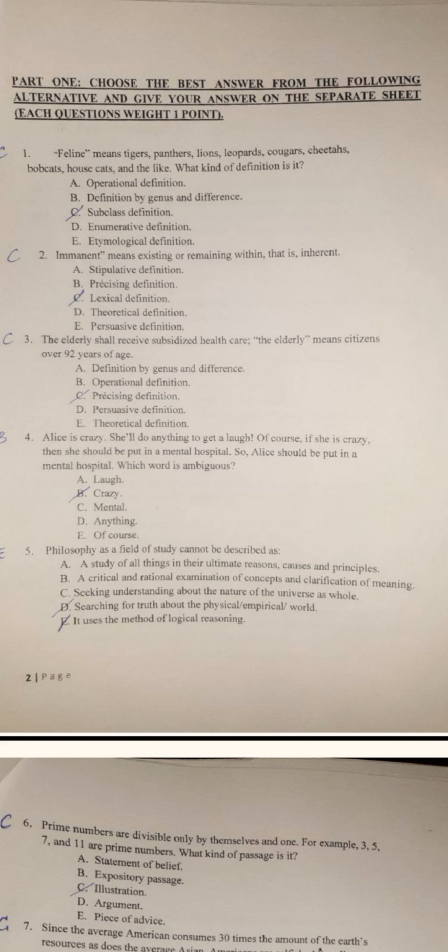An expression is said to be ambiguous when it can be interpreted as having more than one clearly distinct meaning in a given context. So we are going to find the word which has more than one clearly distinct meaning in the given context. A says lazy, B crazy, C mental, D anything, E of course. The correct answer must be B, that is crazy. First, crazy in the first statement expresses she's laughing, because Alice, she is crazy. She will do anything to get a laugh. This expresses what?